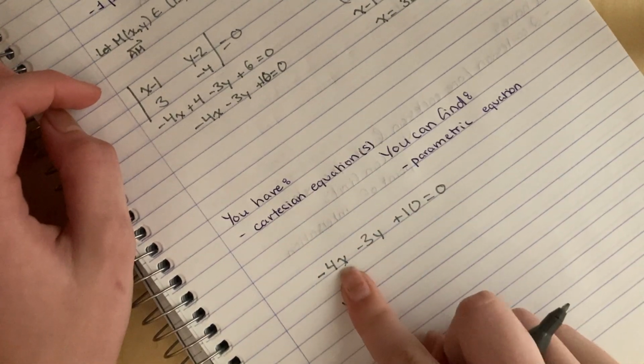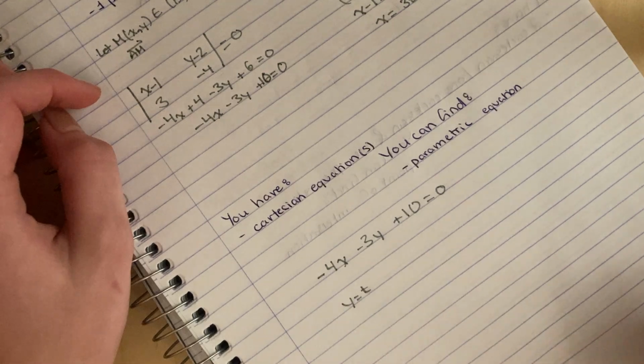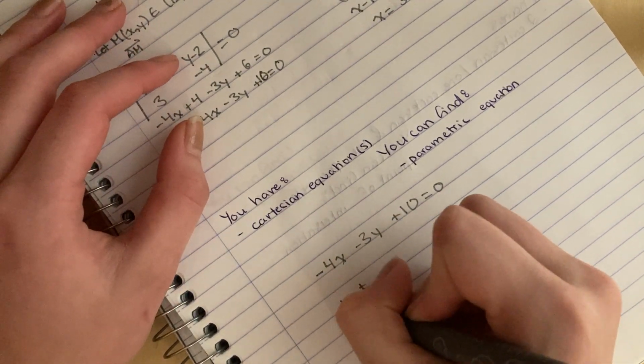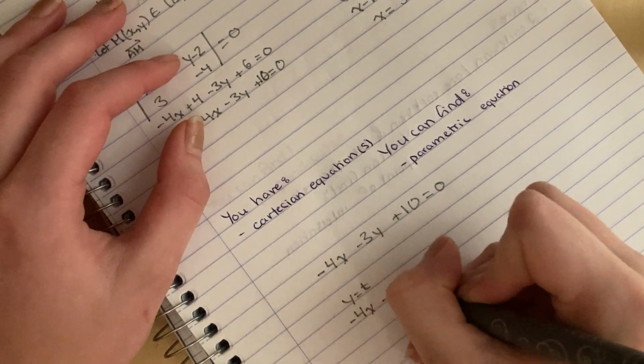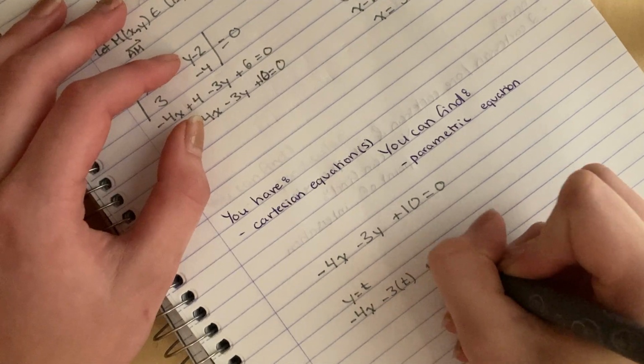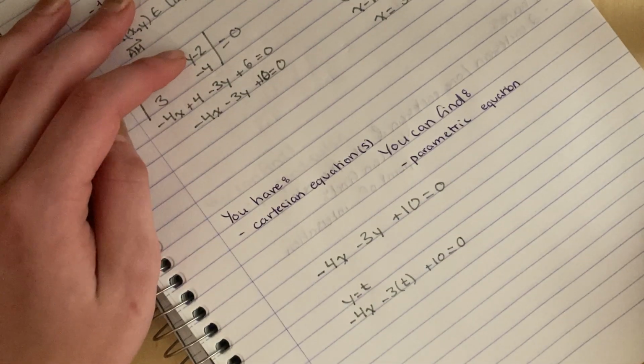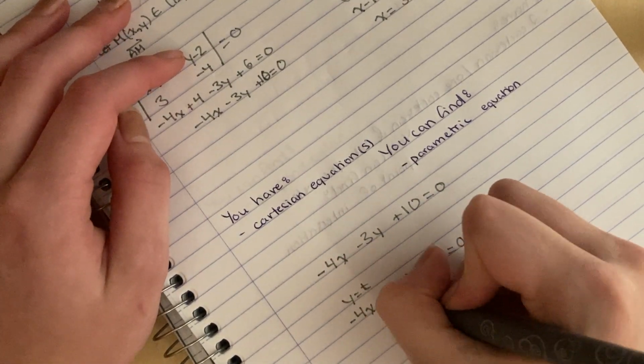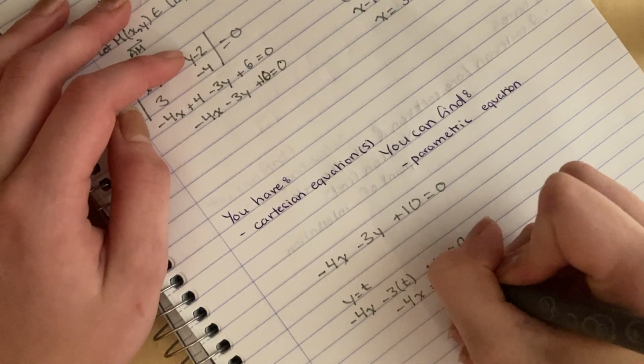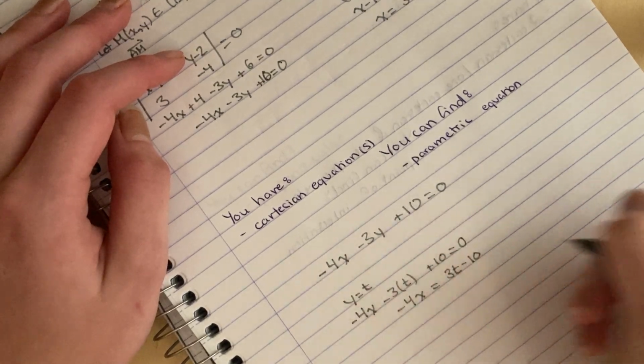So then to find what x is, you need to plug y equals t into the equation. So minus 4x minus 3t plus 10 is equal to 0, and minus 4x is equal to 3t minus 10.